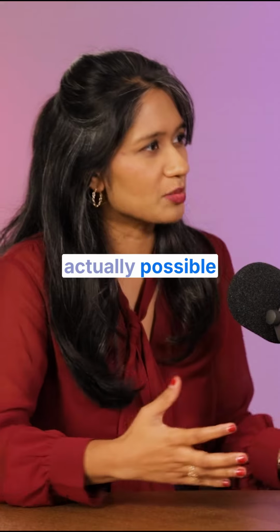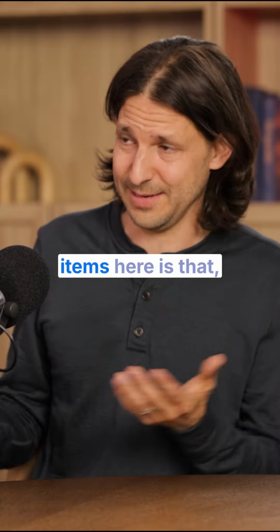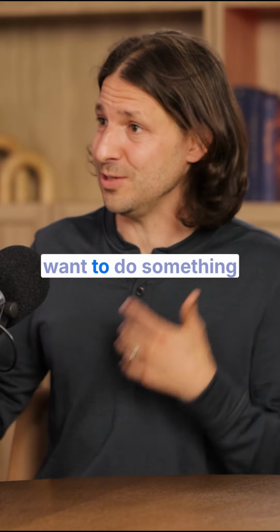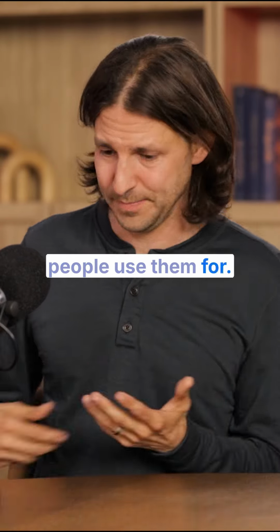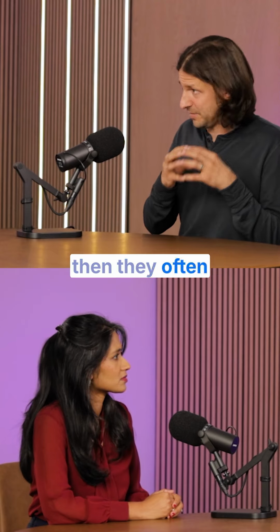How is it actually possible to trick an agent using these techniques? One of the key items here is that agents are kind of naive. And they're quite helpful, and they kind of want to do something to help. That's kind of their nature. This is what people use them for. If they come across something that they consider to be instructions, then they often will want to follow them.